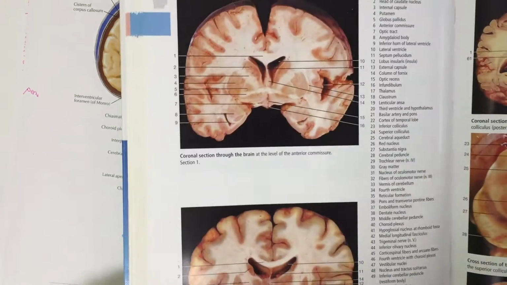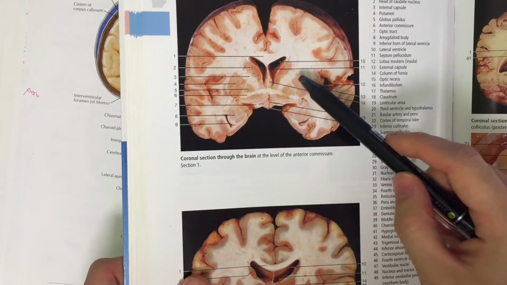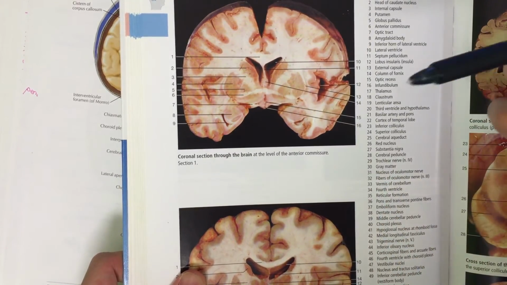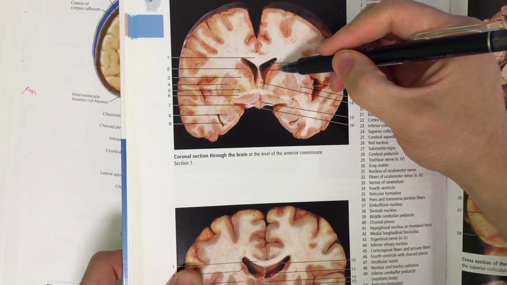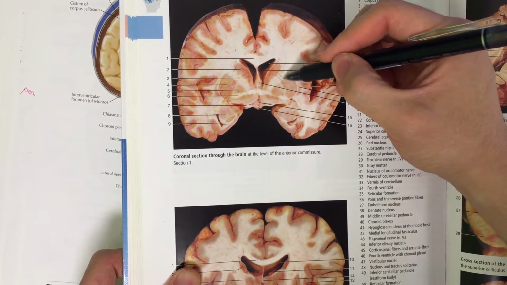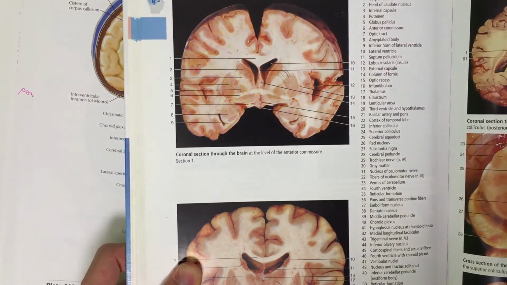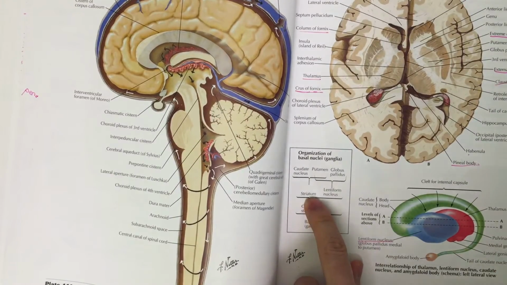So how does it look? This here is the lentiform. The globus pallidus and the putamen are called the lentiform. Or you can look at it as the caudate and the putamen, because they have these striae that connect the two. These are called the striatum.